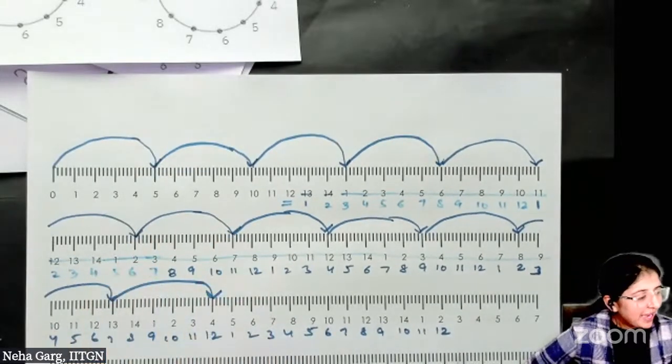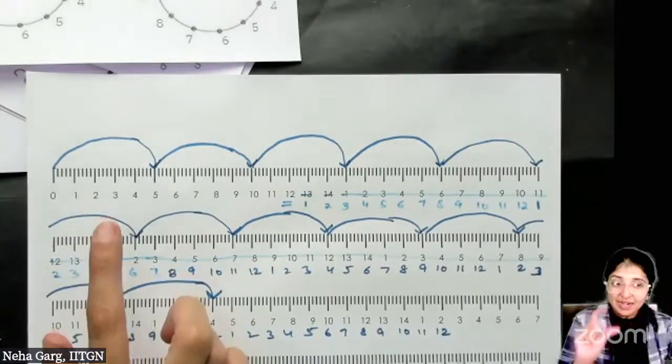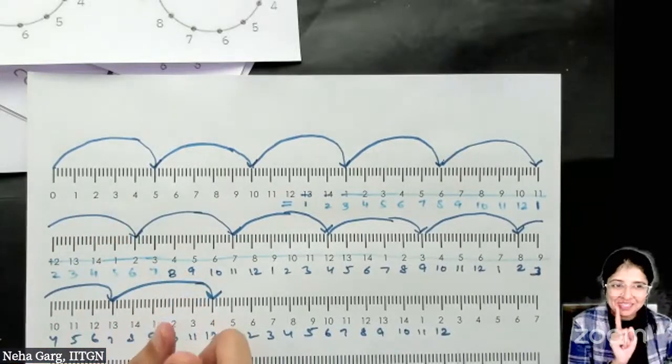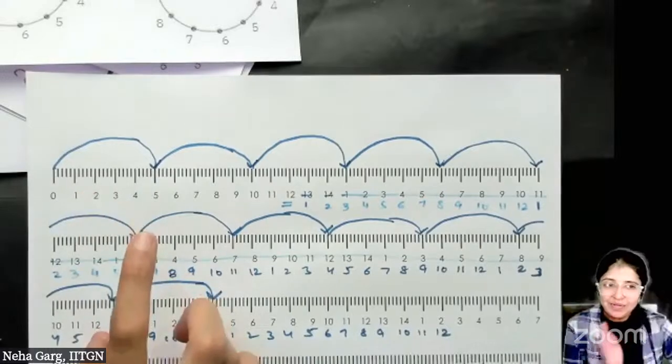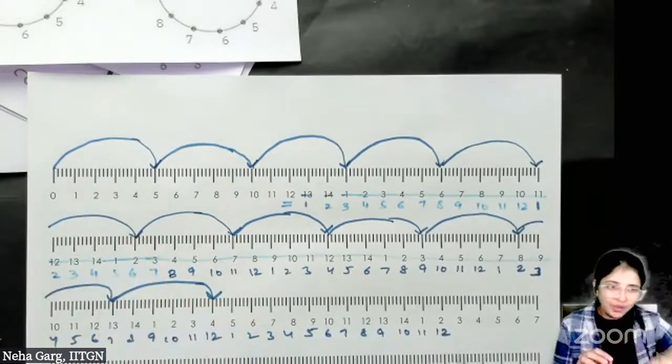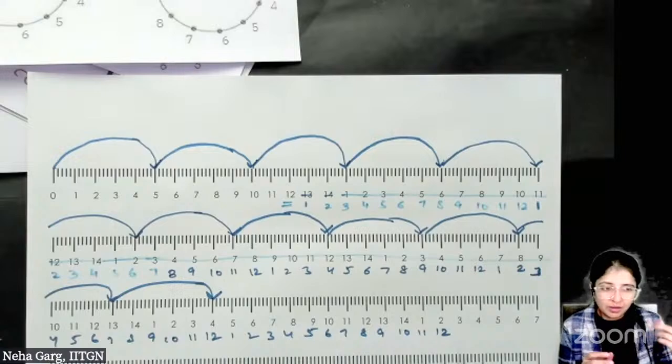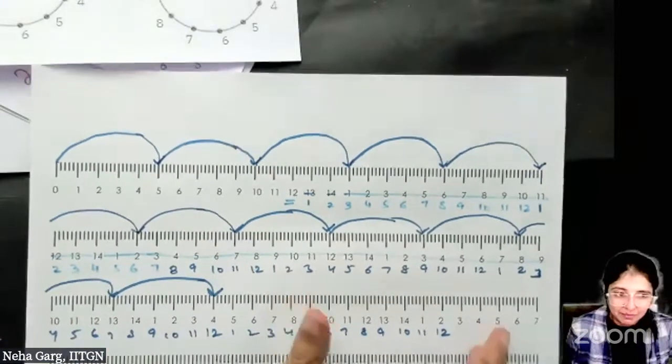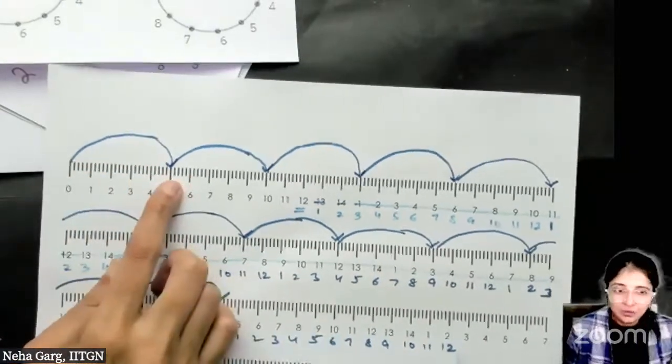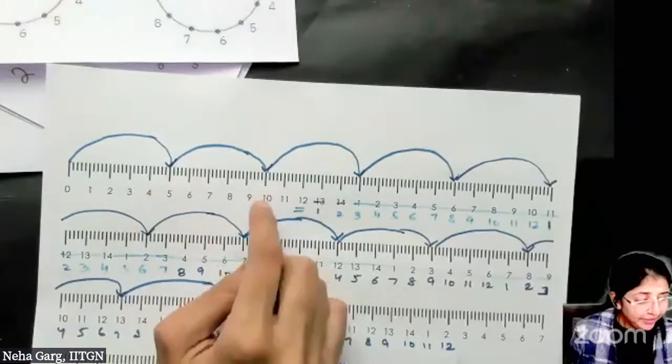So what we have done here is, we are now on the number line. We are not on the circle. I just opened the circle. And I know I'm going in a loop on the 12-point circle. So I created this number line. So I start with 0 and I go till 5. Then I add 5, 10.